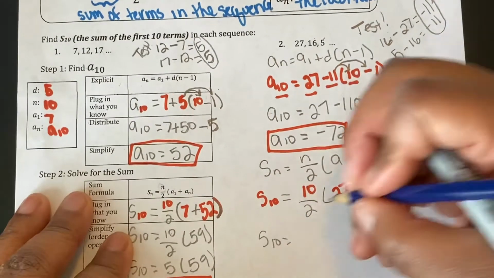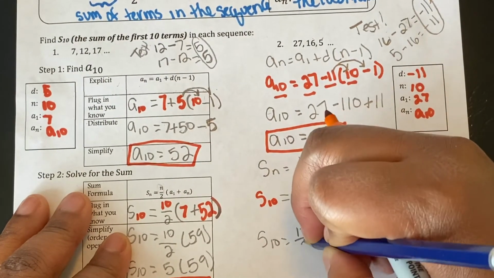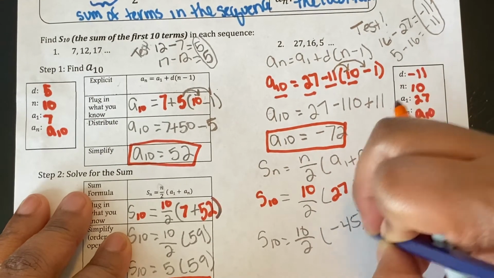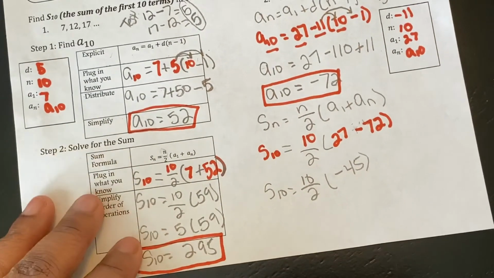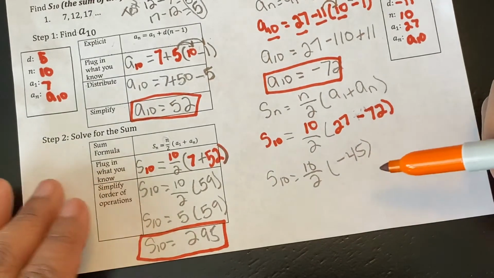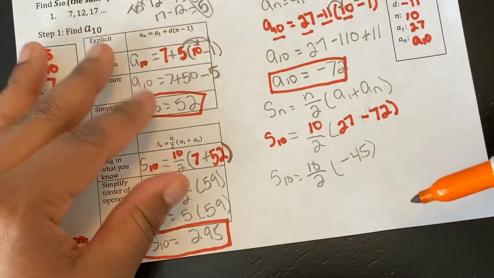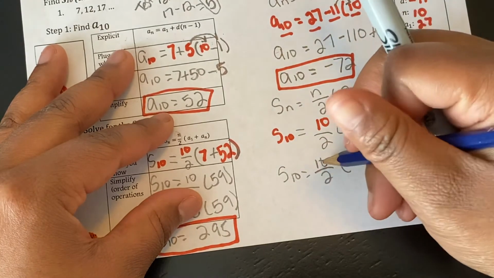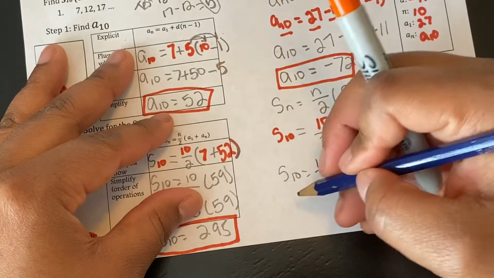So this becomes 10 divided by 2 times negative 45. All right, so now S sub 10 equals 10 divided by 2 times negative 45.